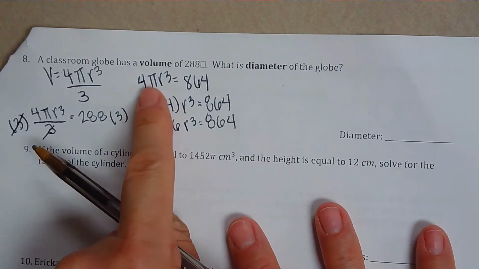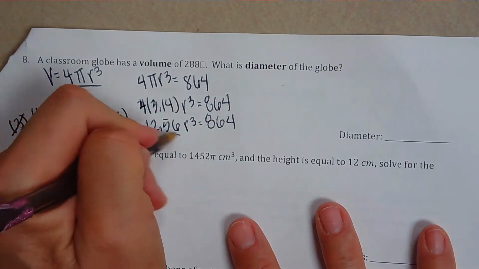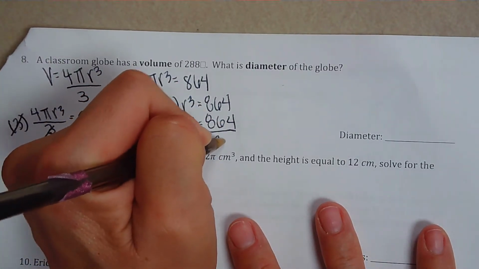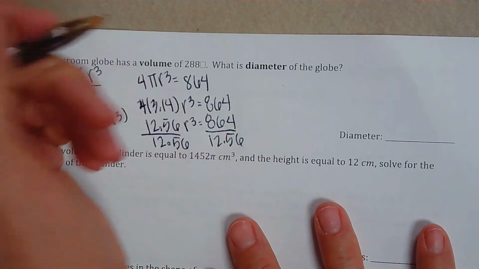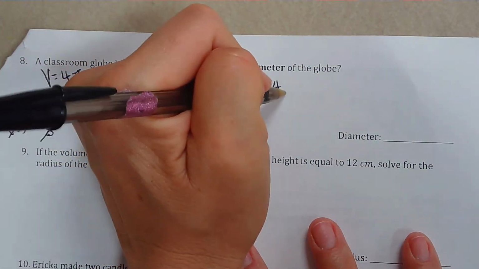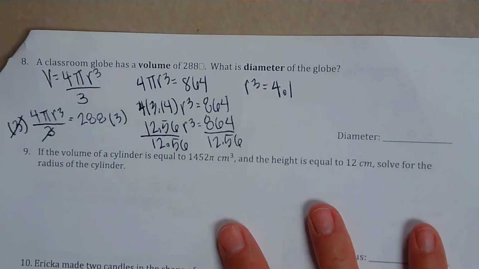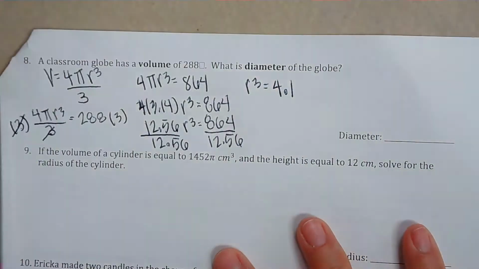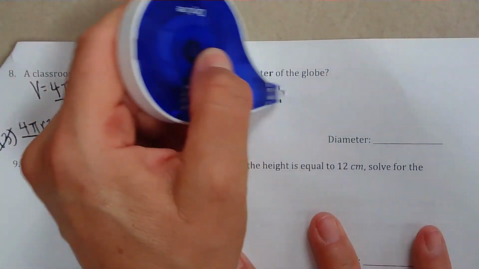So all I did was multiply 4 times pi. And now I'm going to divide by 12.56, divide by 12.56, and I'm going to get r cubed equals approximately, that's going to be my answer for r.